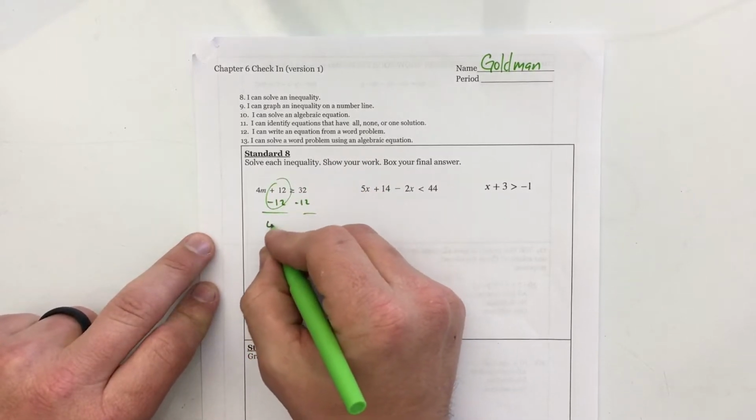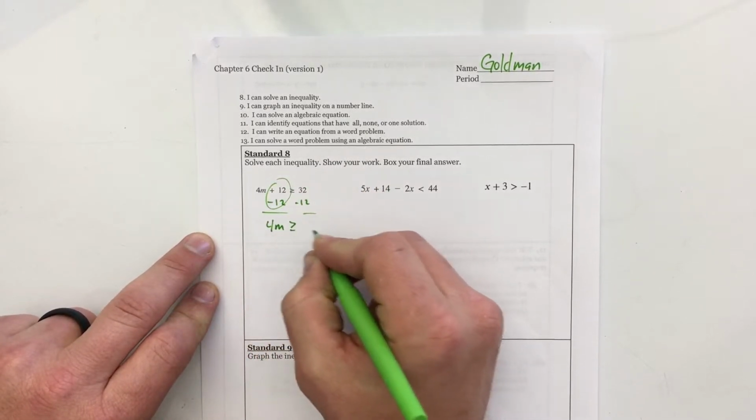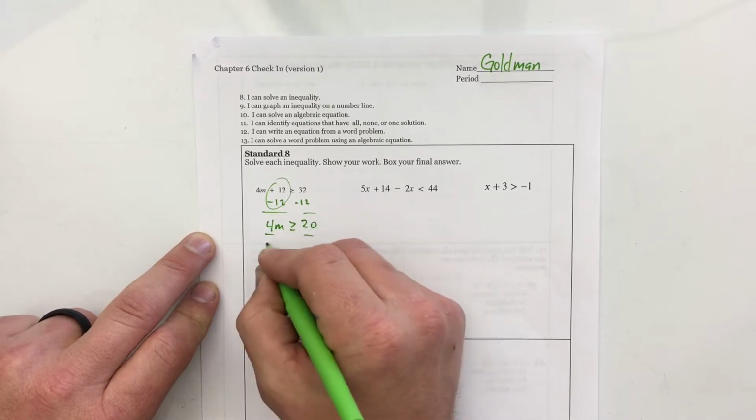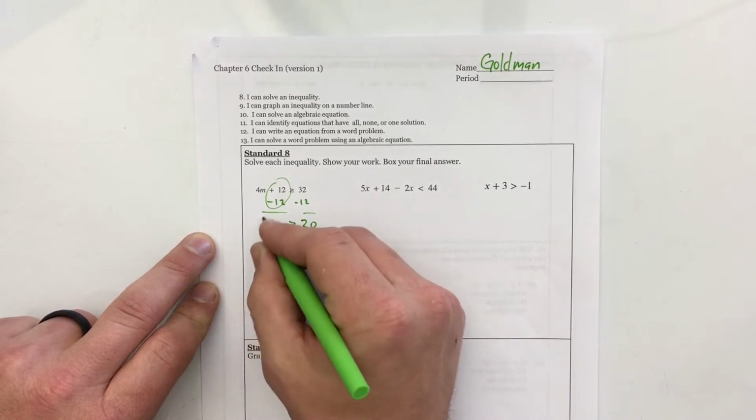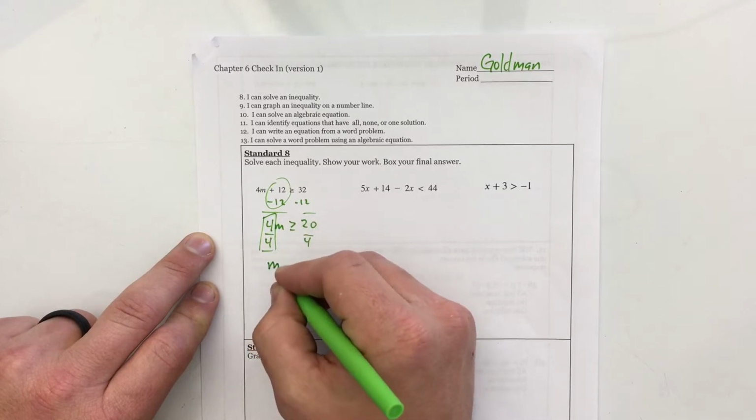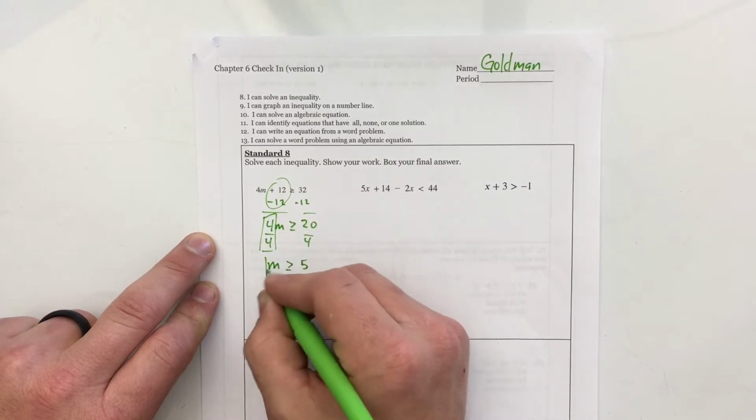Subtract 12 from both sides. I have 4m is greater than or equal to 20. Divide both sides by the coefficient. 4 divided by 4 is 1. 1 times m is greater than or equal to 5.